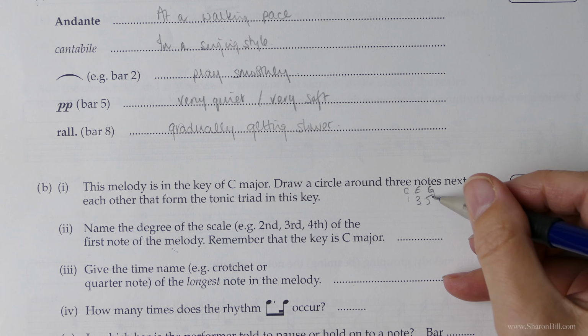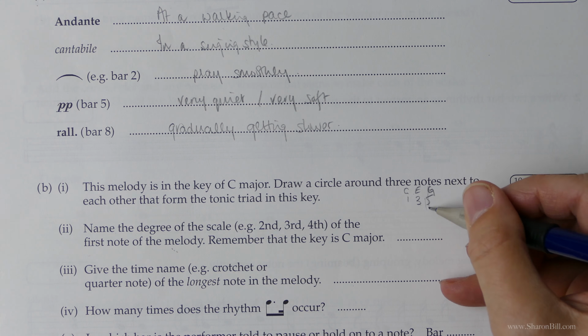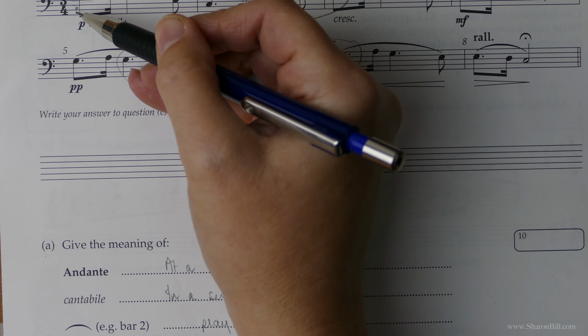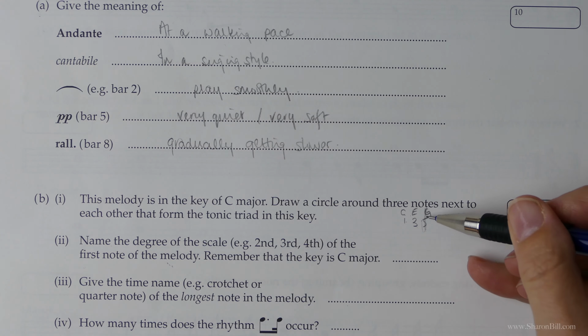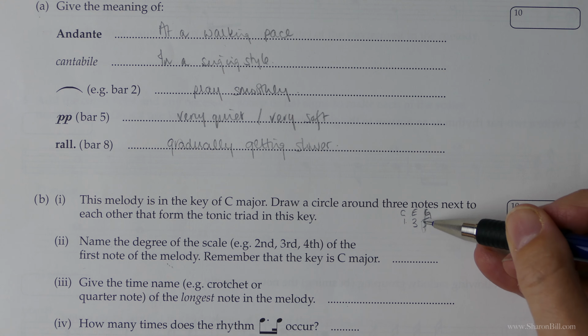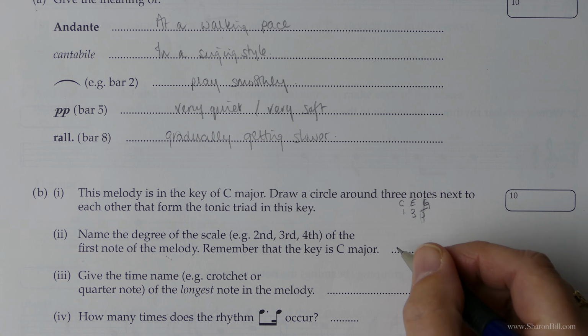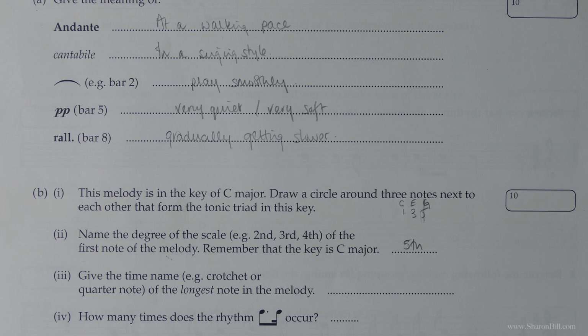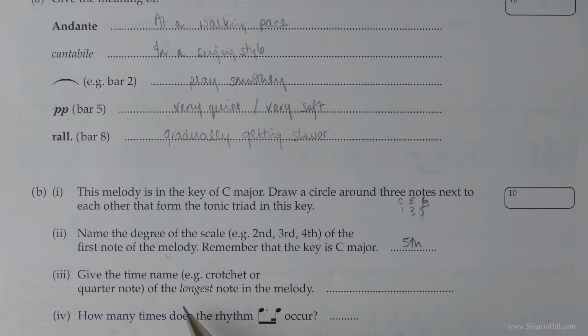We've counted up from that C. But you can double check it because we've already worked out that the fifth is a G as we were working out our tonic triad, and we see we've got all cows eat grass, that's a G. So we've already done the work to confirm that. So it's the fifth degree of the scale. So let's move on. Give the time name of the longest note in the melody.